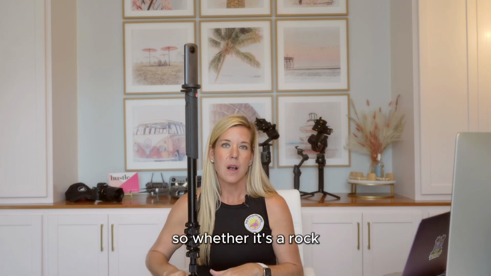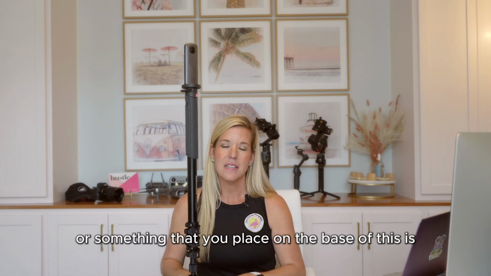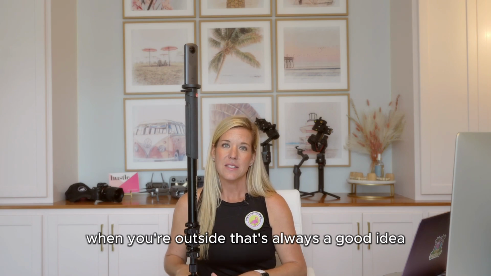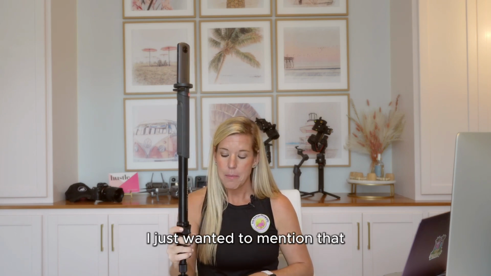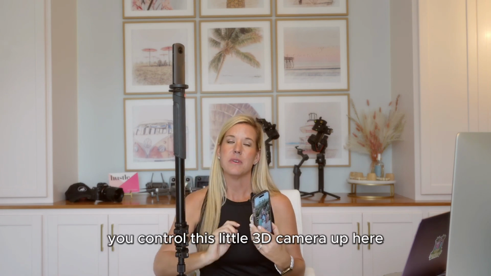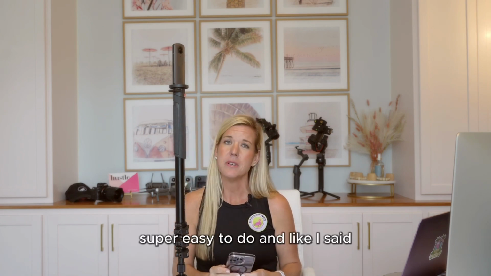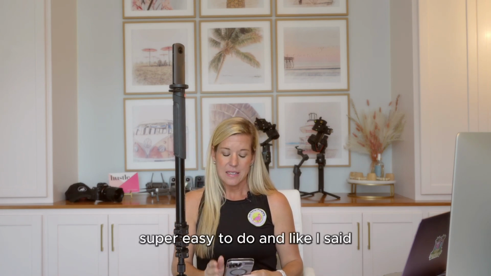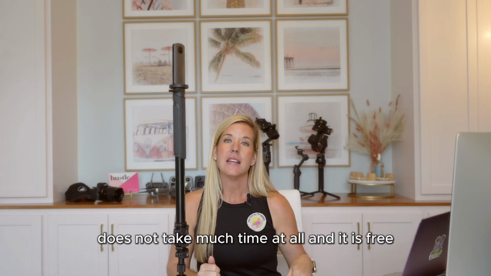So whether it's a rock or something that you place on the base of this when you're outside, that's always a good idea. I just wanted to mention that. But Zillow tours, through the app on your phone, you control this little 3D camera up here. Super easy to do, and like I said, does not take much time at all, and it is free.